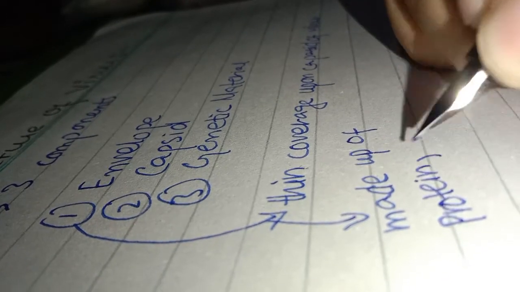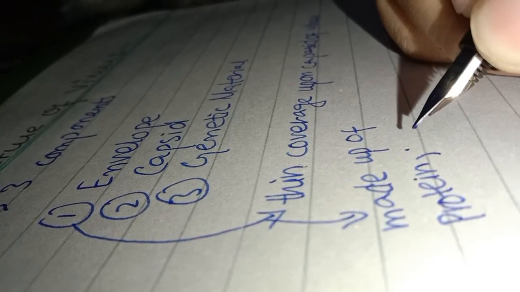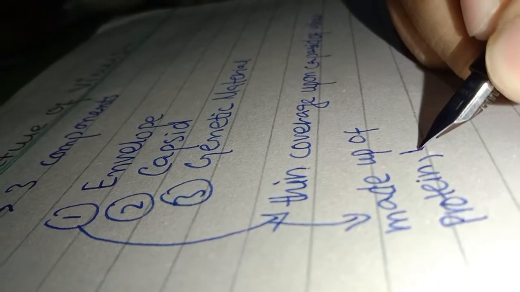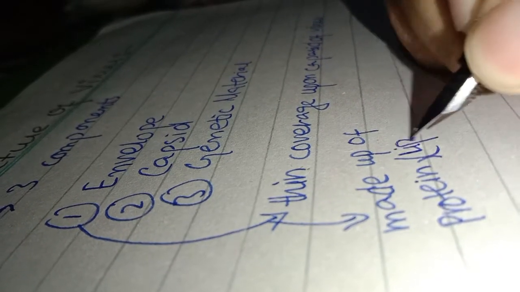It may depend on the virus and on which organism the virus is attacking, so the envelope can be made up of lipid or carbohydrate also.